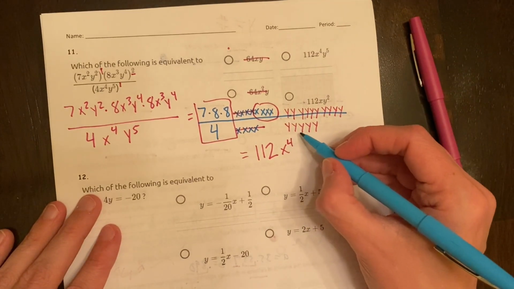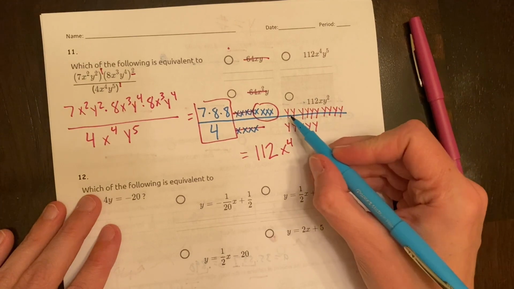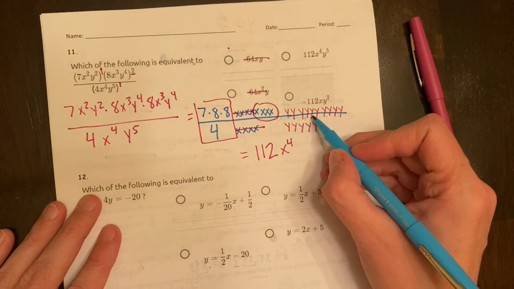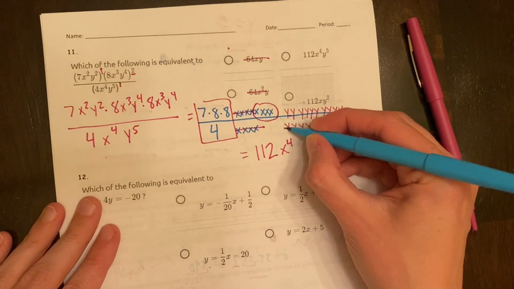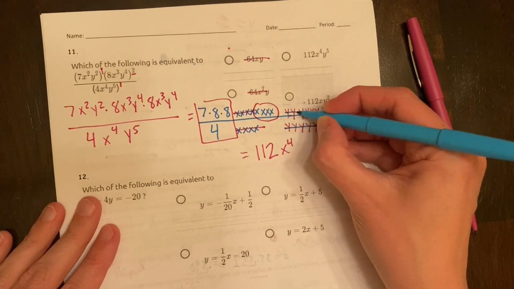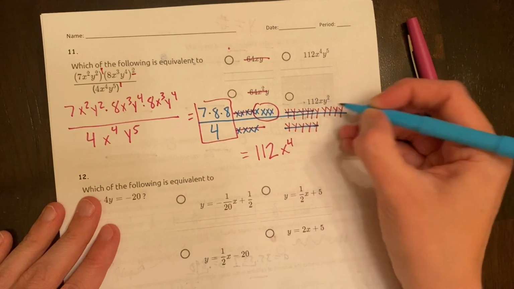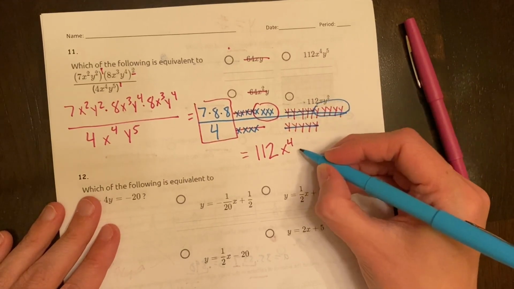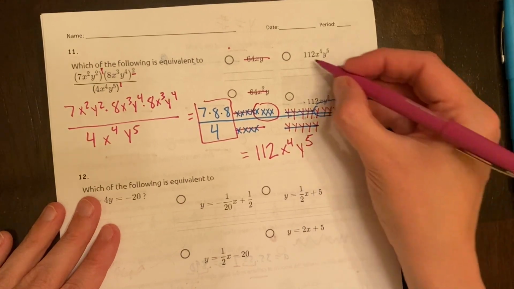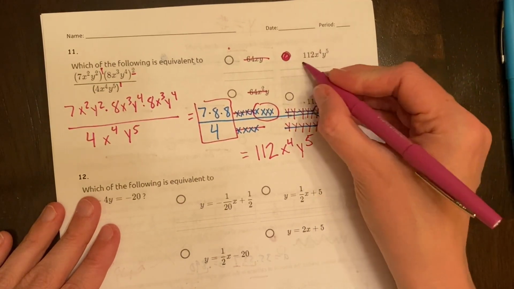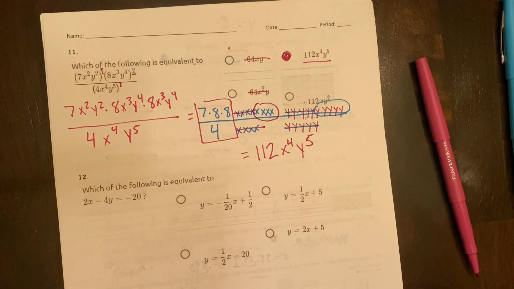I have 1, 2, 3, 4, 5 on bottom. 1, 2, 3, 4, 5, 6, 7, 8, 9, 10 on top. So I'm going to cross out 5, and that'll let me cross out 5 more on top, leaving me with 5 on the top. So it would be that one right there. Okay, 112 x^4 y to the 5th.